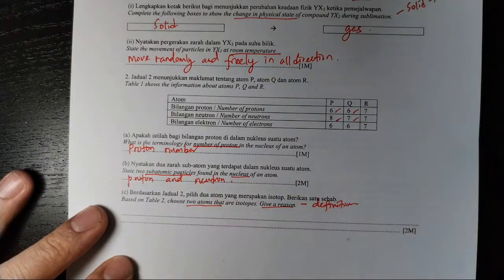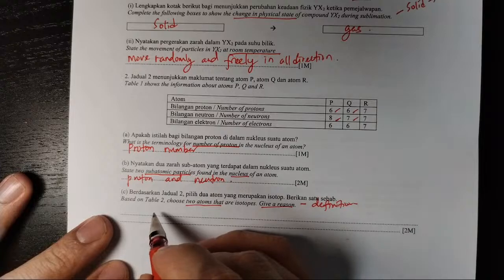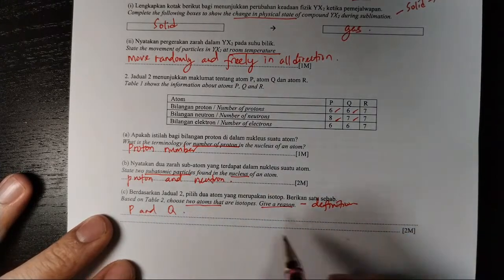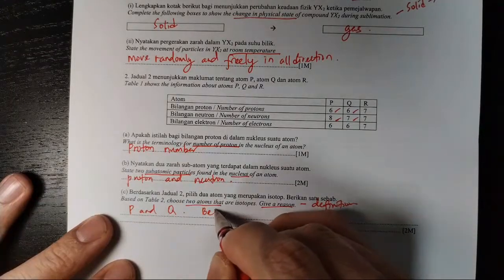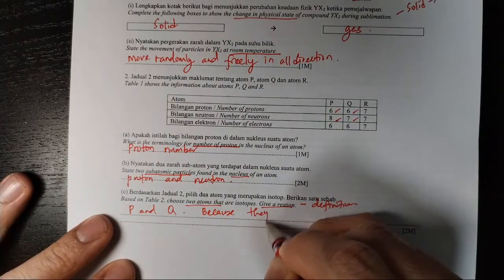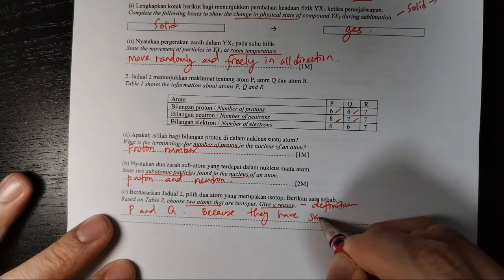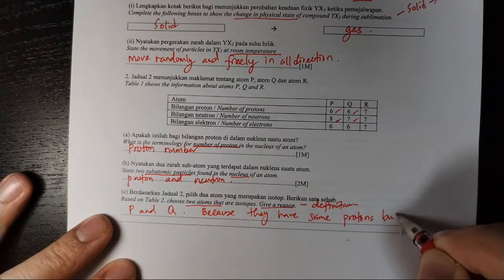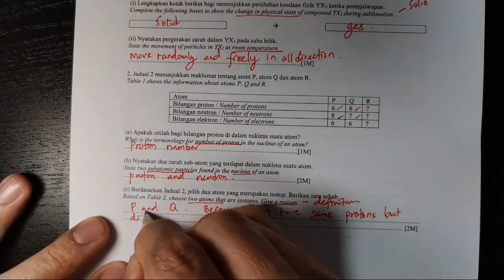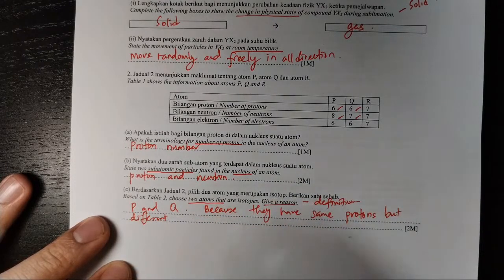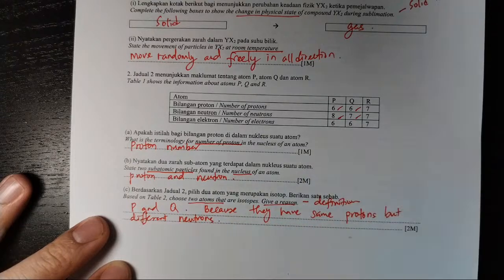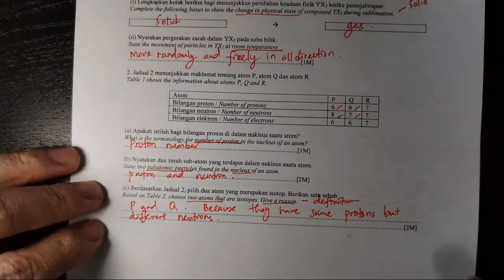So it should be P and Q. The reason is they have the same proton number but different neutrons. So 2 marks.